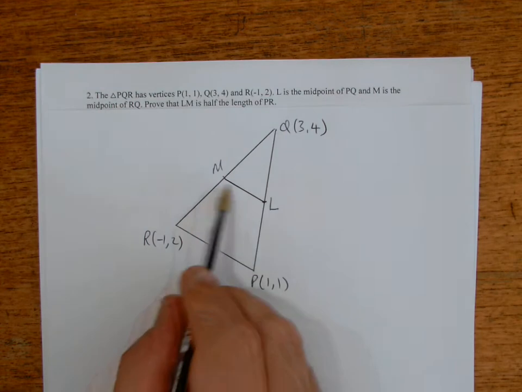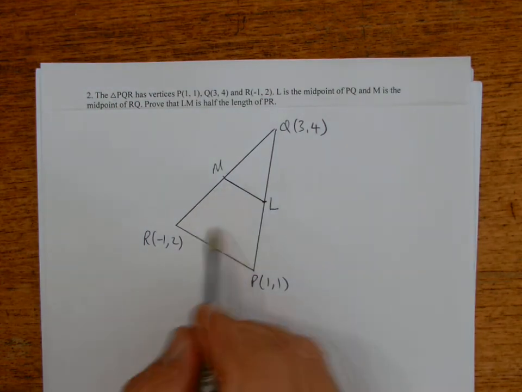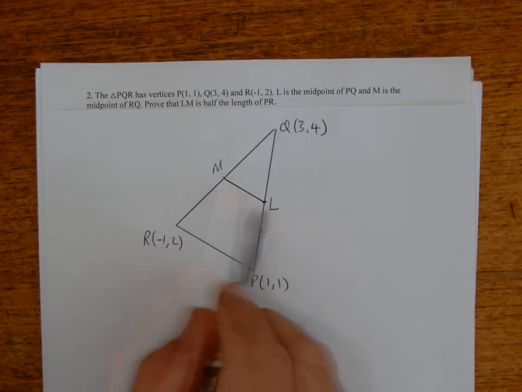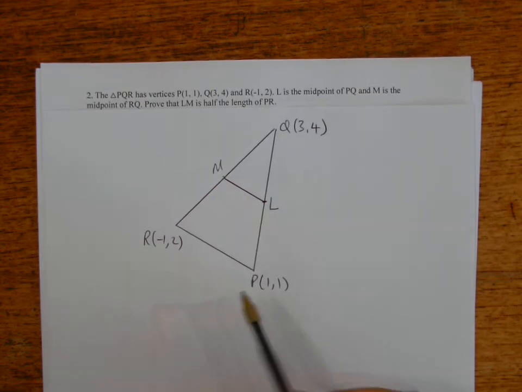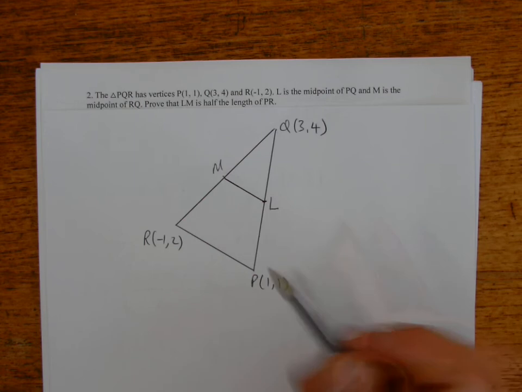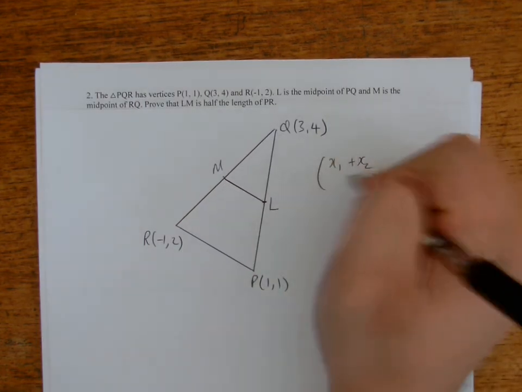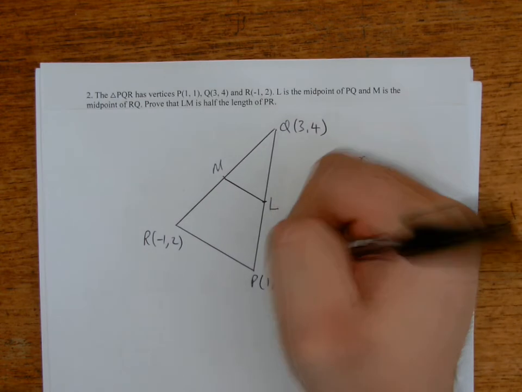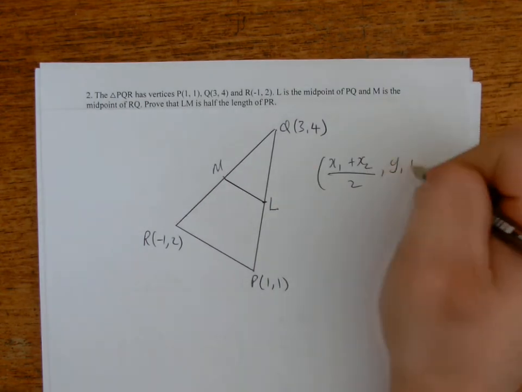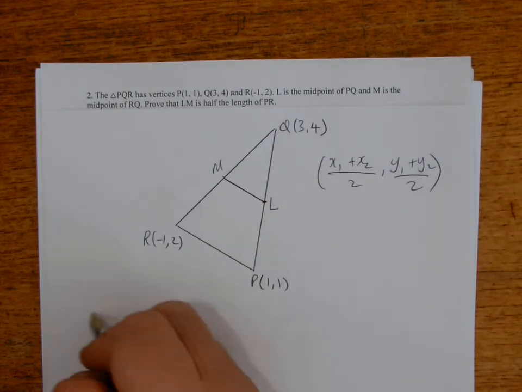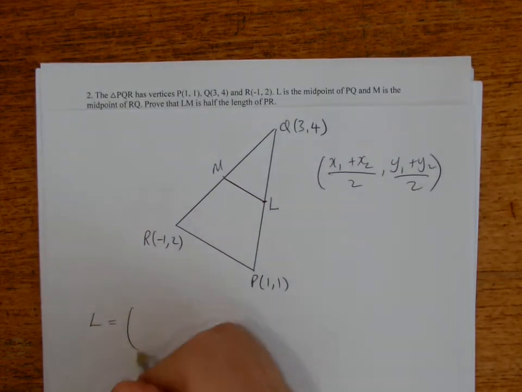Okay, well I need to work out the lengths just to actually show that, right? I can work out the length PR because I've got their coordinates. I can't work out the length LM because I haven't got their coordinates. But I can work out their coordinates, can't I? Because remember, I'm told that L is the midpoint of PQ and M is the midpoint of RQ. So quite simply, I can work out L using that formula.